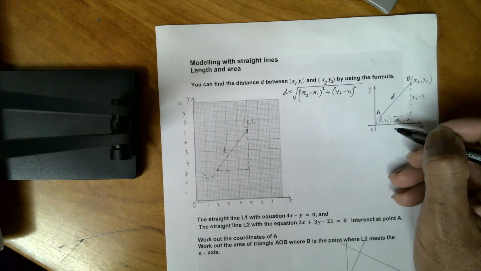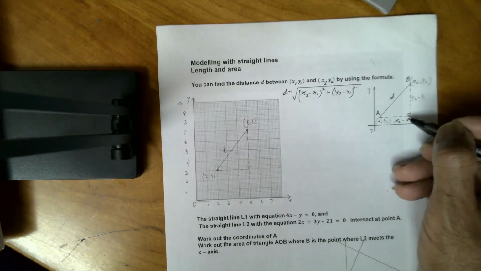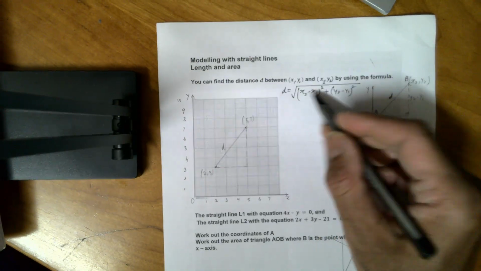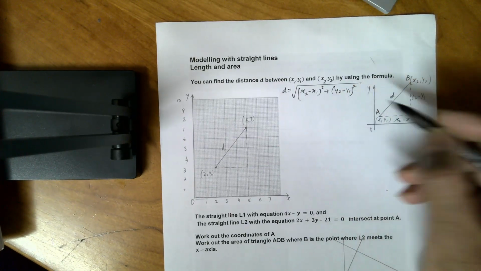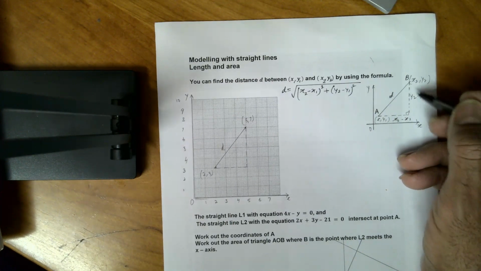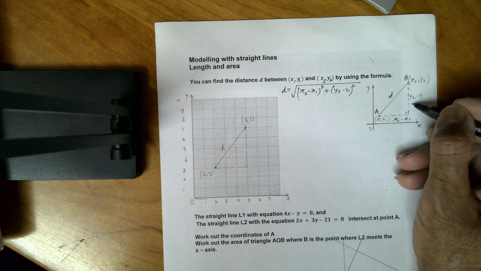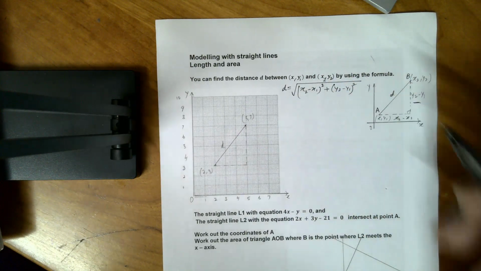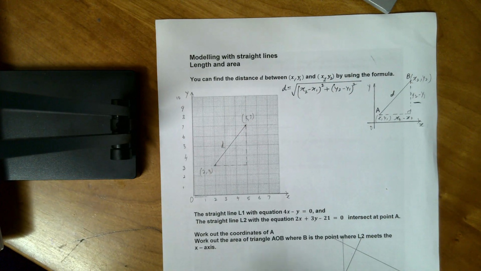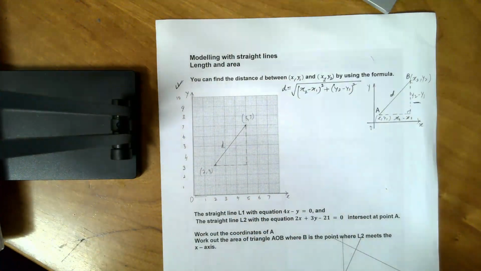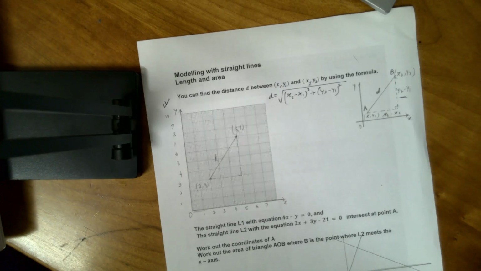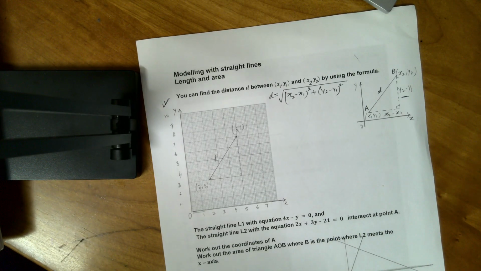We need this distance, which is x2 minus x1, squared, plus the distance here, y2 minus y1, and that will be squared. So whatever the distances you have, they will be squared, and then take the square root of that. Please remember that. And as I said, if you're not sure about the hypotenuse, please watch my previous videos.